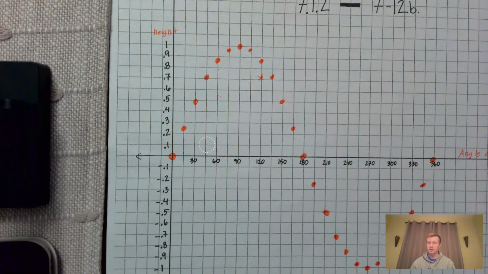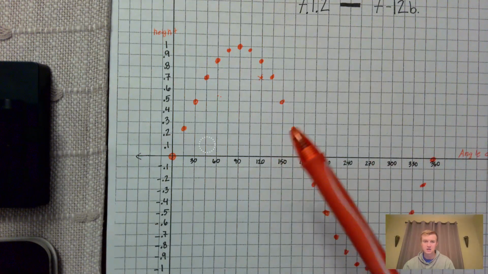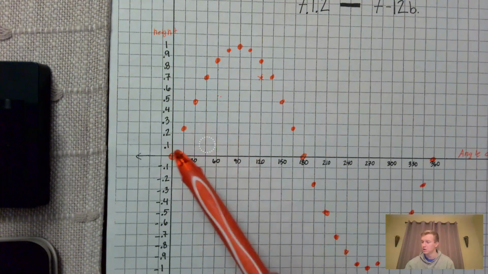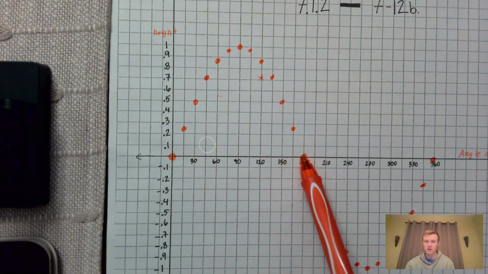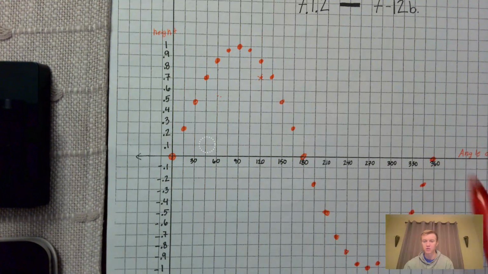But the big thing that you take away from this is, using the analogy of a Ferris wheel: start here, halfway across, you're still at 0, and then you come back around and start where you began again. All right, so this is the sine function. Again, 712, how can you graph it?